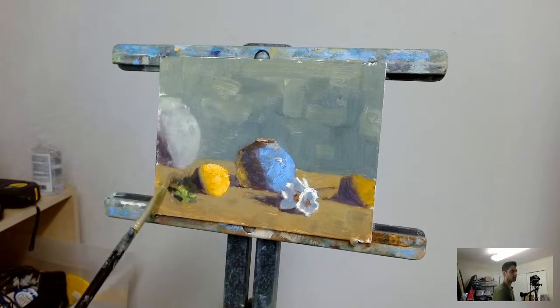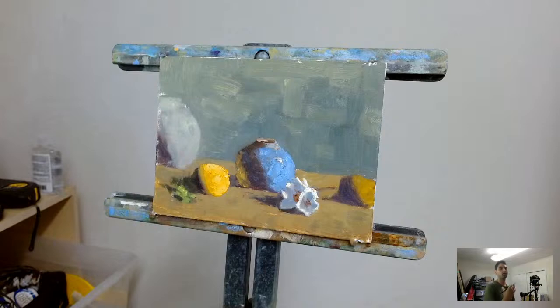Just keep it very simple. So as you see here, even though we barely did any foreground, even with so little detail, you're able to get so much color and light out of it. Okay.